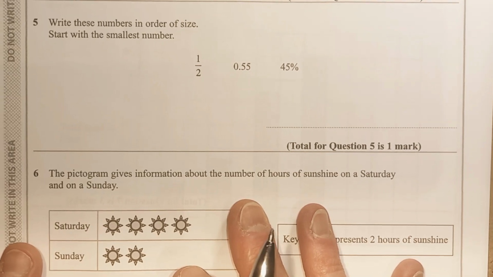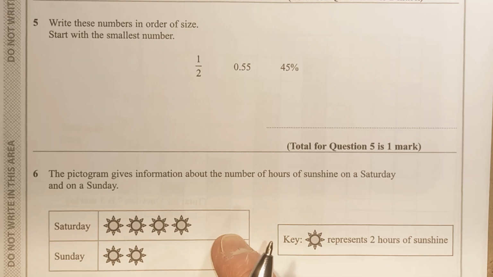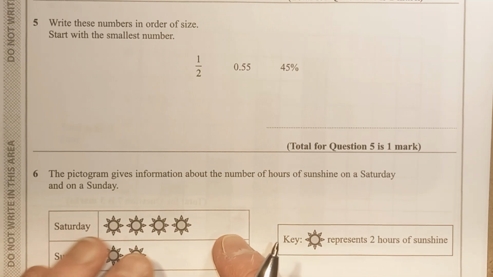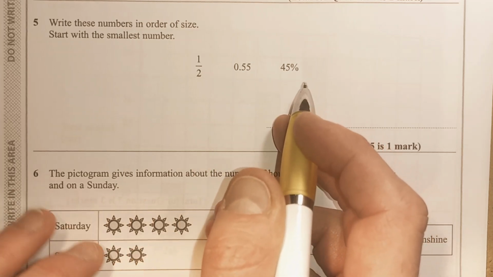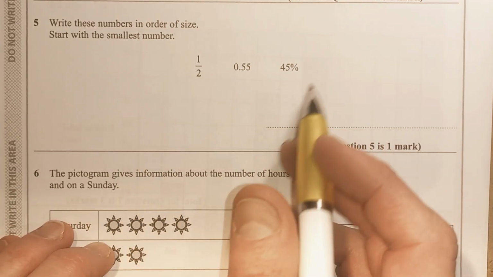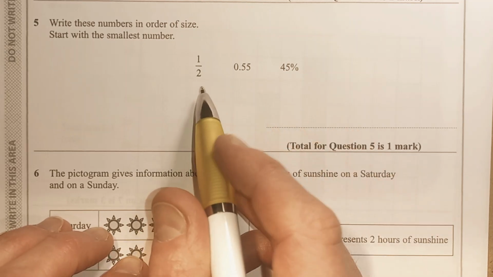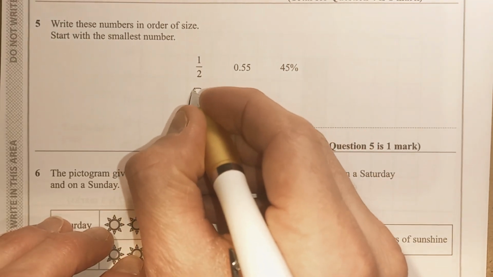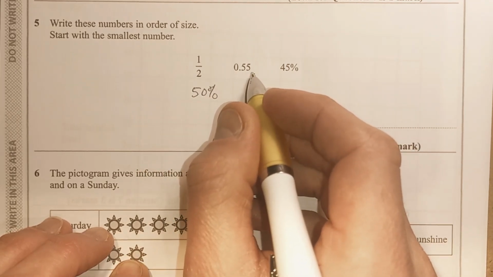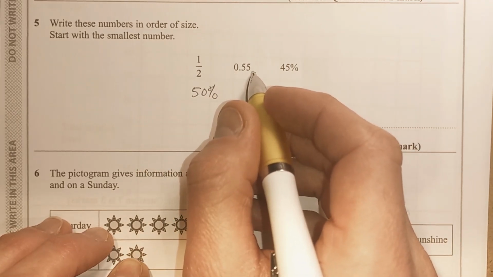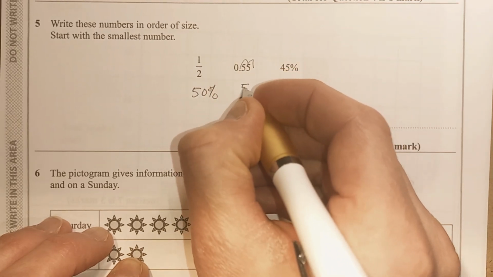Question 5. Write these numbers in order of size. Start with the smallest number. So we've got 1 as a fraction, 1 as a decimal, 1 as a percentage. So it's going to be easy to make them all the same, I think. So I'm going to do them all as percentages because I know a half is 50% and 0.55. Well, if I want to make it a percentage, I multiply it by 100, which means moving the decimal point twice. So that's going to be 55%.